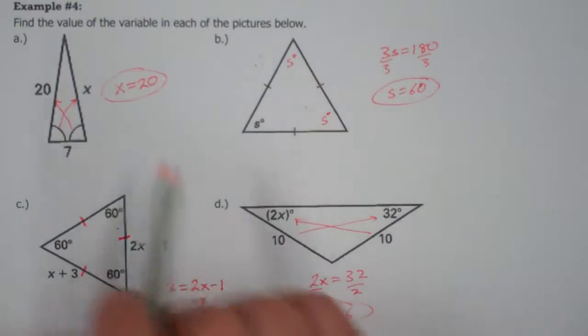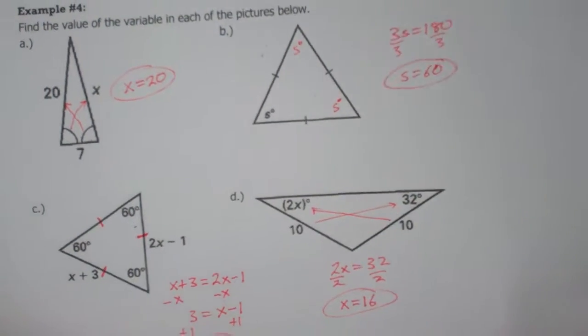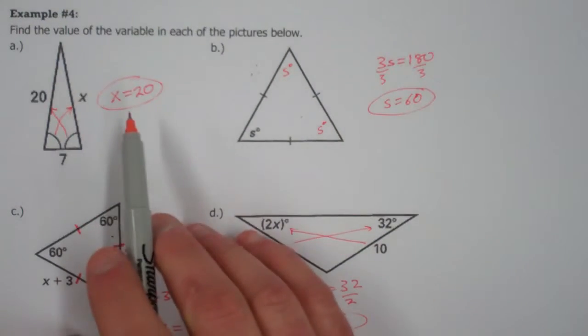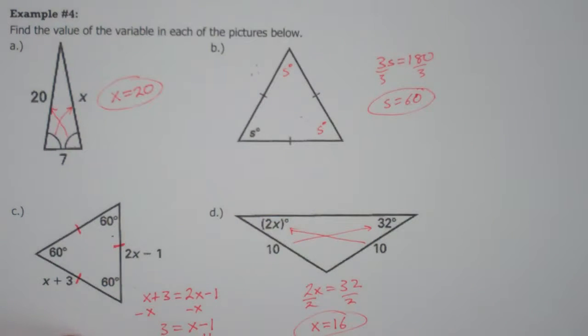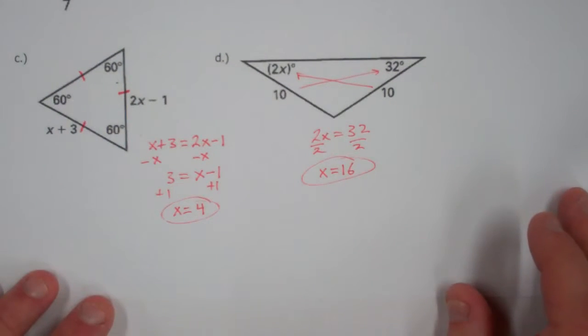If we look at the top, the instructions say find the value of the variable in each of the pictures below. And we've done that. You can see here that we don't need to find actual side lengths. We do need to find the value of the variable. And if you wanted to double check your work, you could totally substitute that back in.